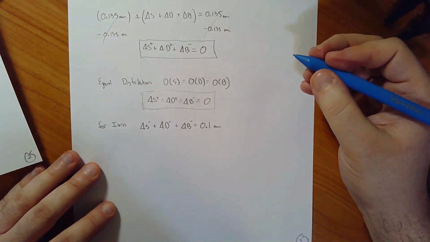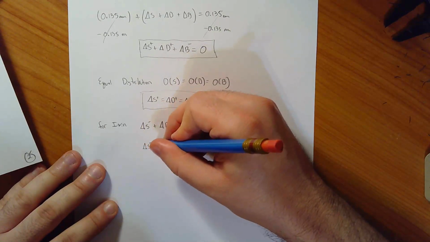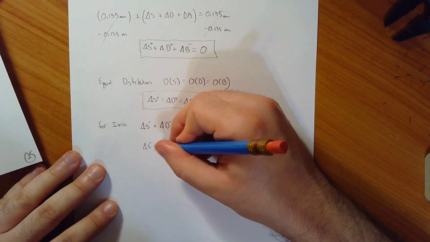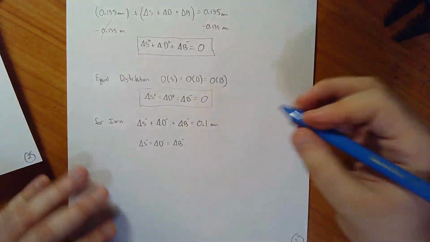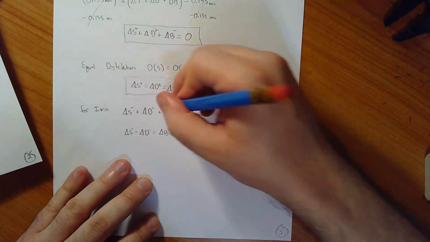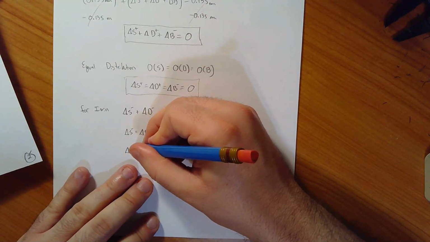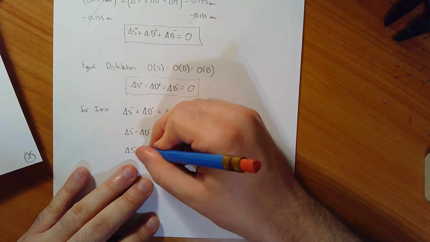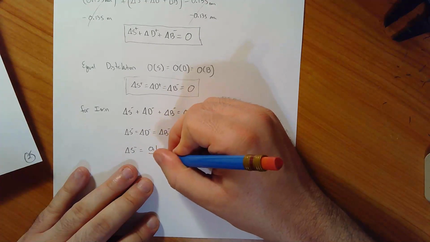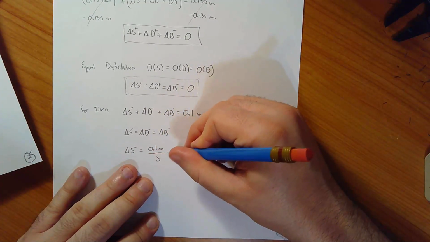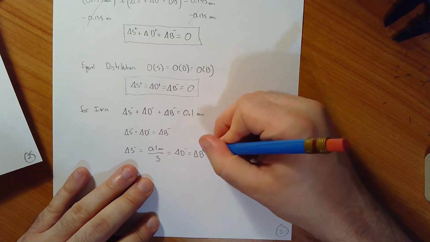I'm going to use equal distribution again, so I'm going to say delta S minus is equal to delta D minus is equal to delta B plus, which means that if I look back up at this equation, delta S minus is equal to 0.1 millimeters divided by 3, and that's also equal to delta D minus, and it's also equal to delta B plus, right?